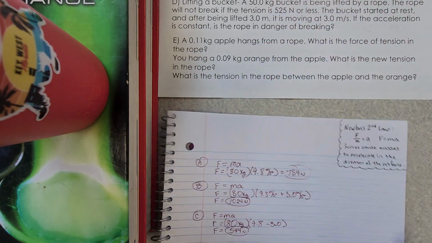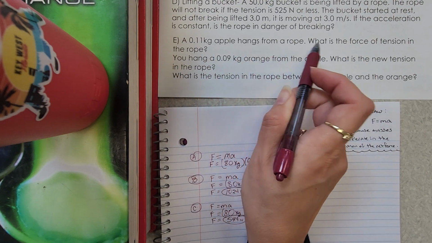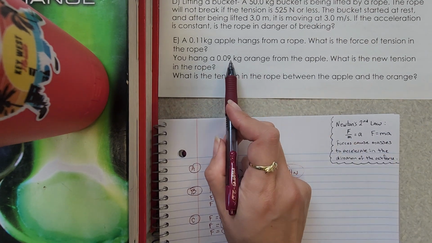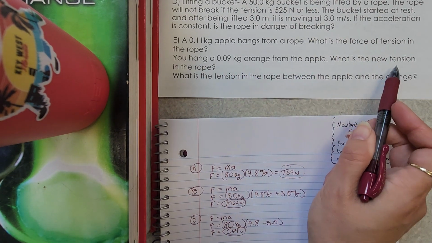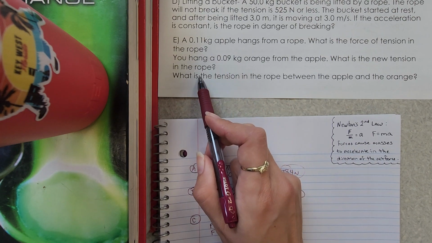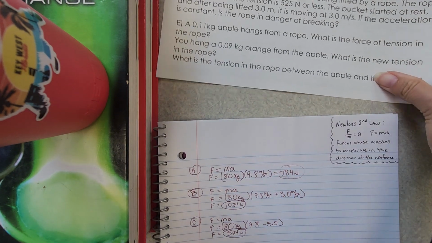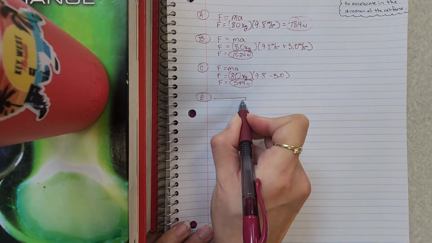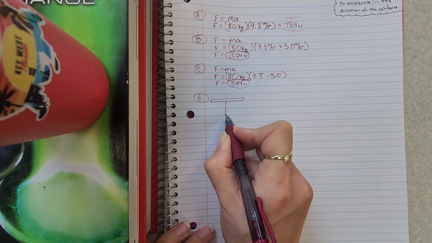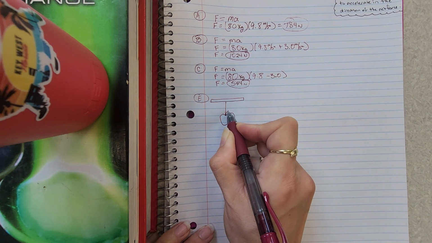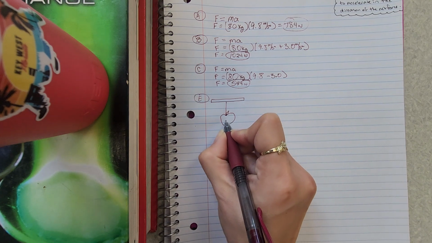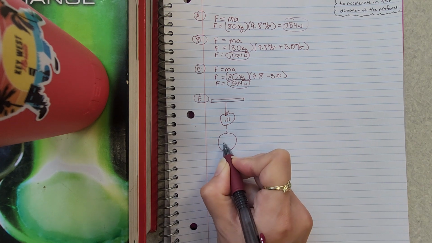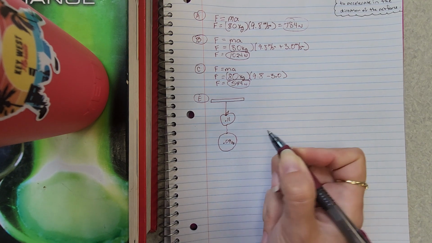Okay, example E. We have a 0.11 kilogram apple hanging from a rope. What is the force of tension in the rope? And then we're going to hang a 0.09 kilogram orange from the apple and find the new tension in that rope. And then we're going to find the tension in the rope between the apple and the orange. So here's the apple. It is 0.11 kilograms. Here's the orange. It's 0.09 kilograms.